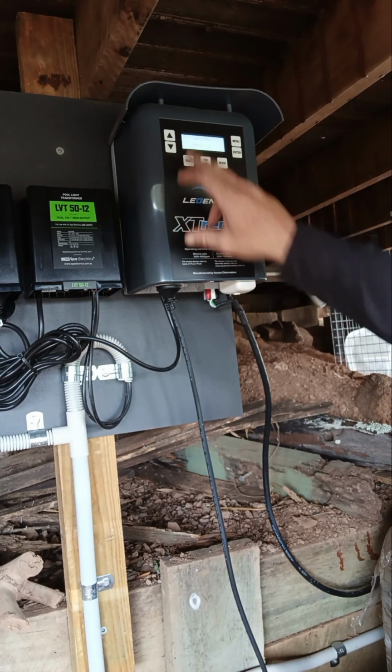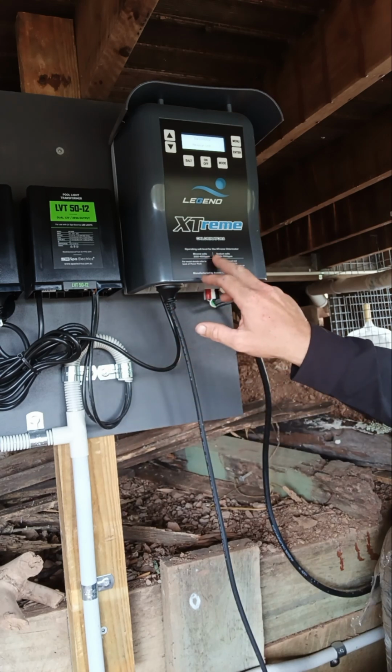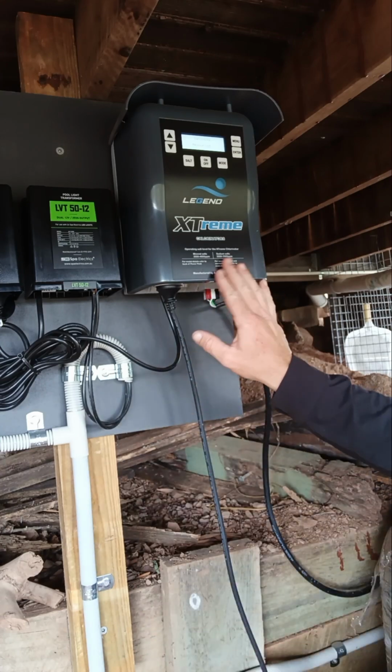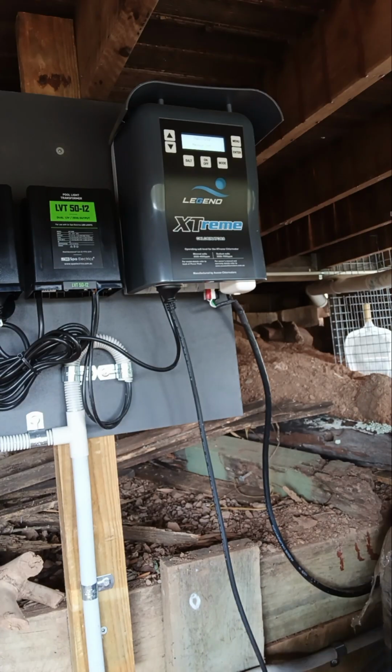Salt, if I push it, it'll measure the salinity level of your salt. Sodium salts is what we've got here. So 3,500 to 7,000 parts per million. That's where your unit needs to be for the size of your pool.